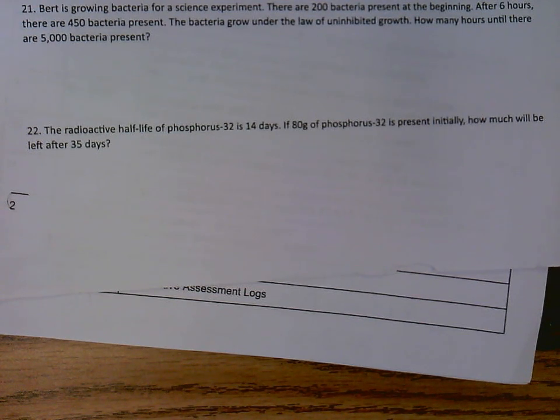14 is going to be T. And 80, you're going to use that as 50 and a half. Ignore the 80. You're going to get K. We don't know K, but we know T is 14.